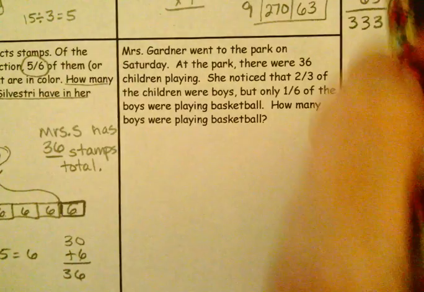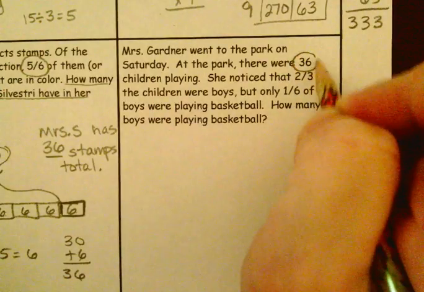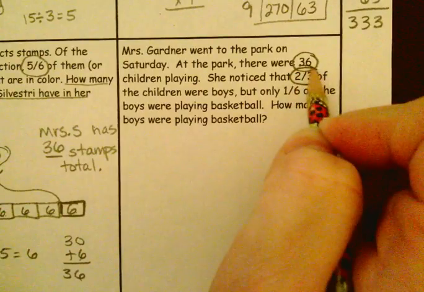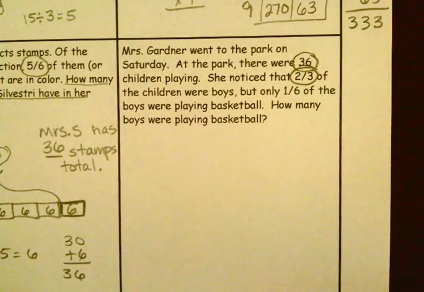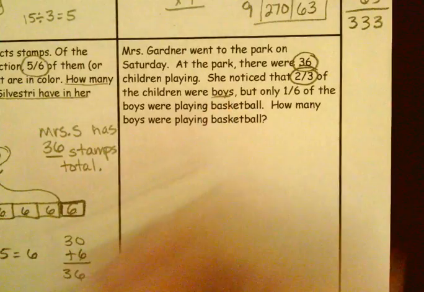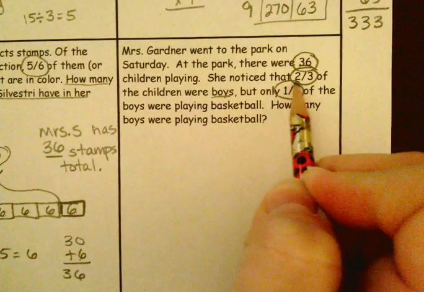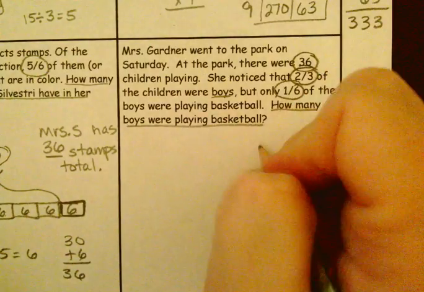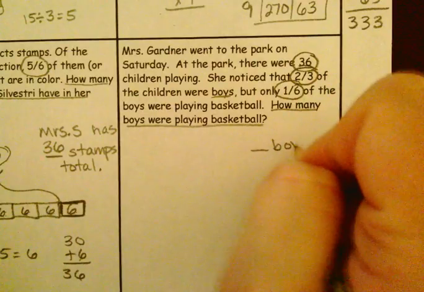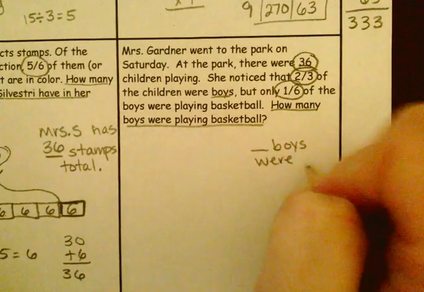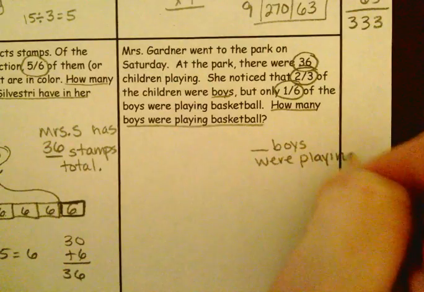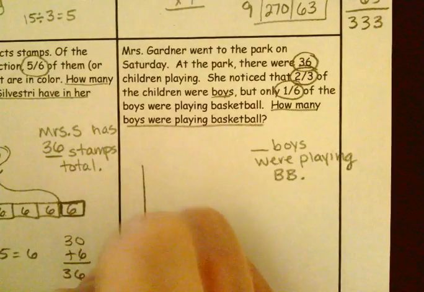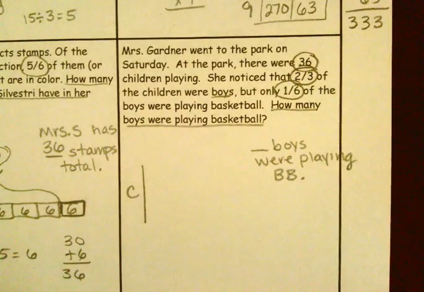All right. So at that park, Miss Gardner saw 36 students, and two-thirds of the children were going to be those boys. Now, only one-sixth of the boys were playing basketball. So we need to know how many boys were playing basketball. All right, so blank boys were playing basketball.